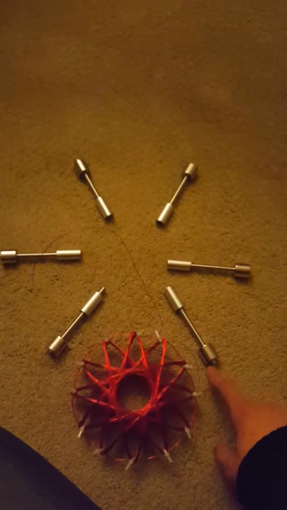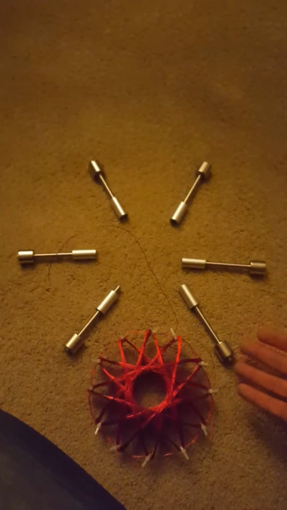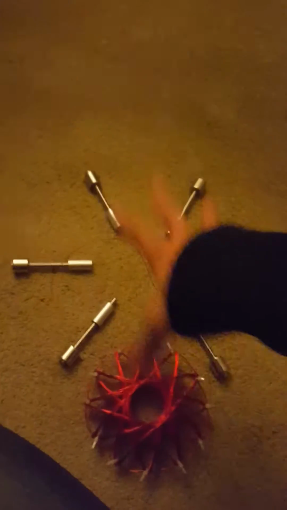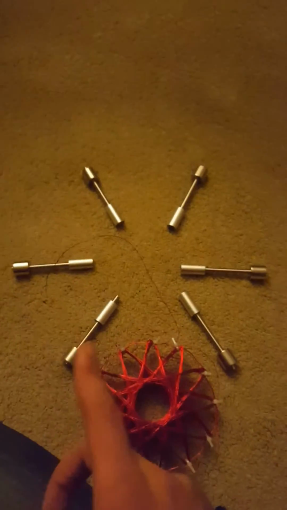So as these spin up to 25,000 RPMs at higher voltages, you're going to be getting a lot of momentum on the flywheel.